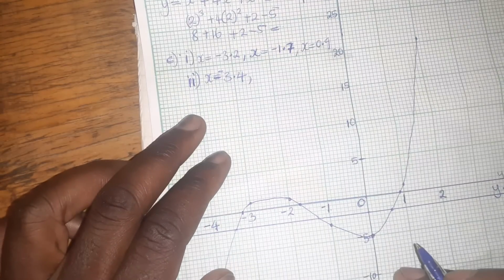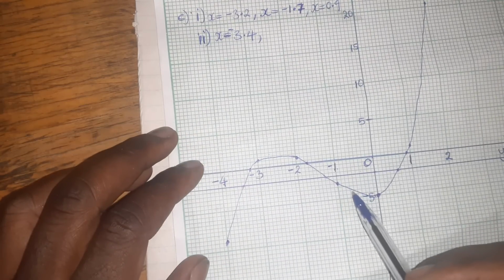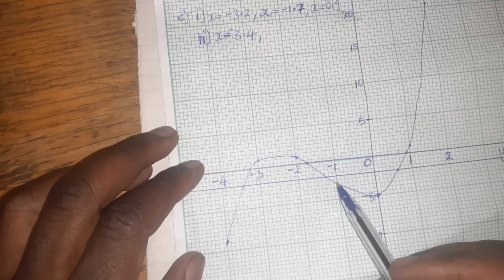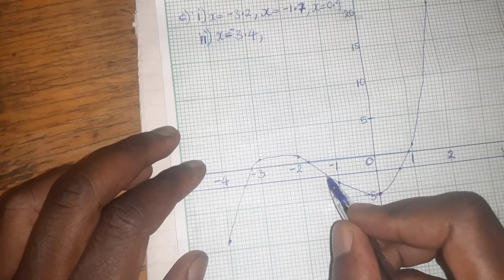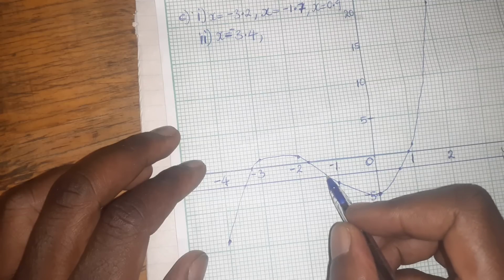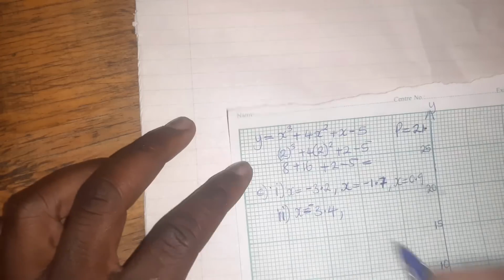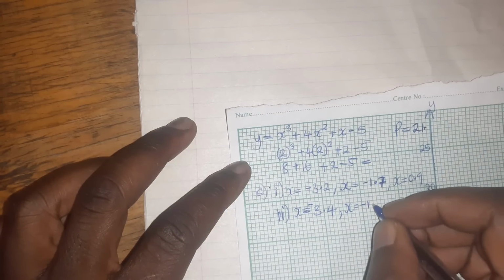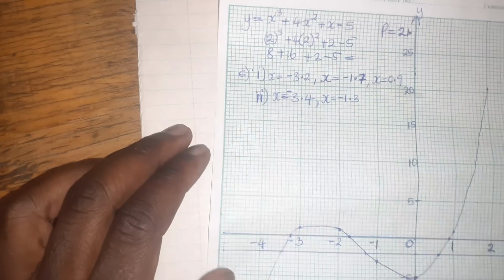We come to this other point here. Okay? This point. What is the x coordinate here? We are going from this point here where they are meeting. What is the x coordinate here? So the x coordinate here is negative 1, 2, 3. So the second one is x equals negative 1.3. Where they meet. Okay?